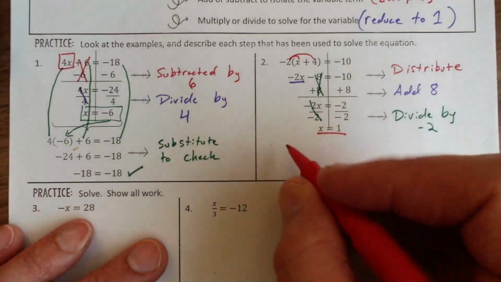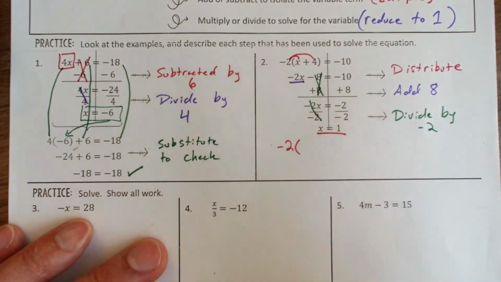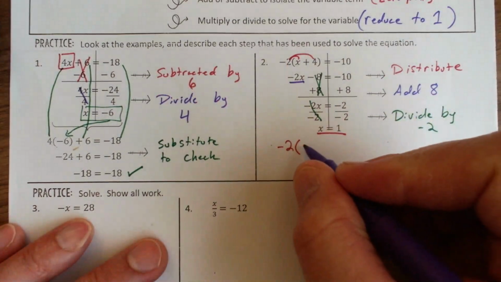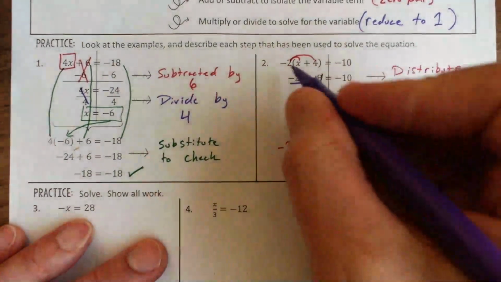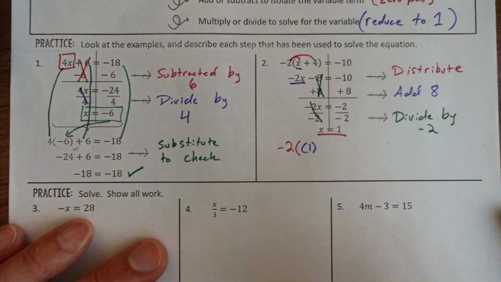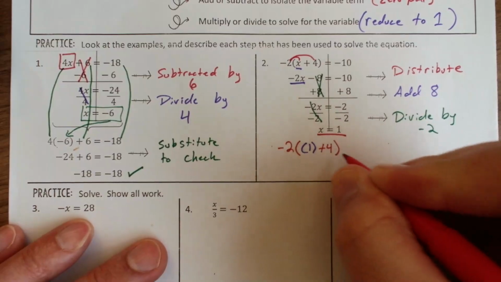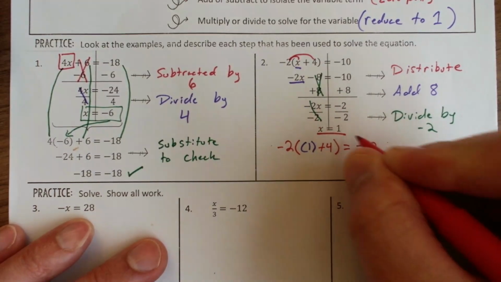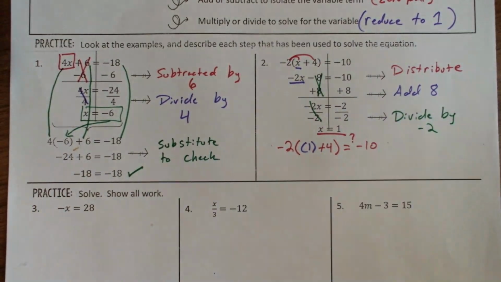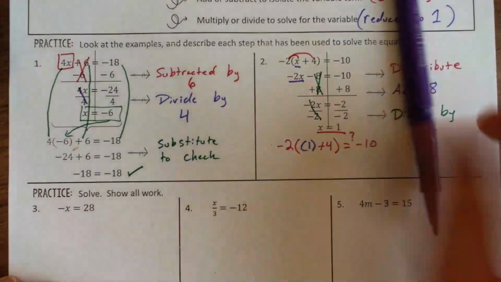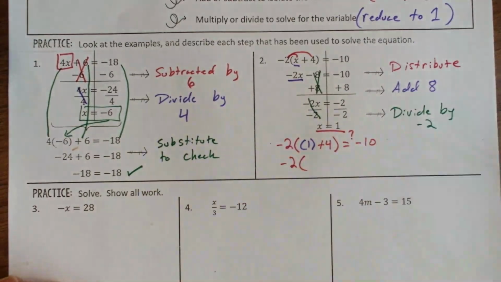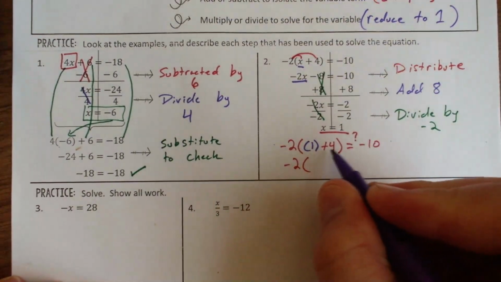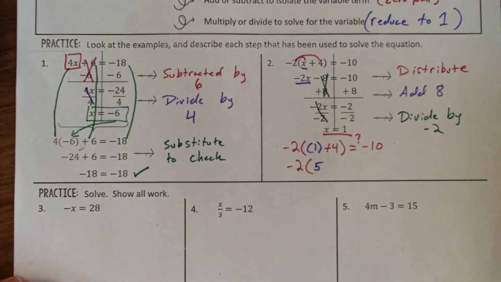So if we substitute this in, I'm going to write negative 2 parenthesis 1. I'm substituting that 1 in for x up here. Plus 4 equals negative 10. I want to see if this is true, because if this is true, then I've done this correctly. Okay? Nothing happens with this negative 2 out front. 1 plus 4, that's 5.